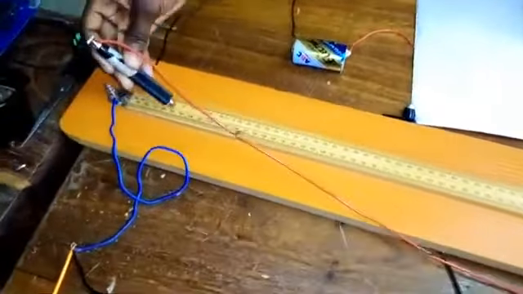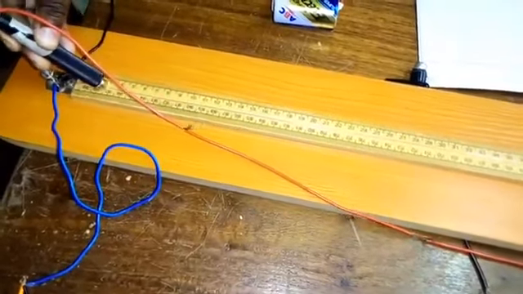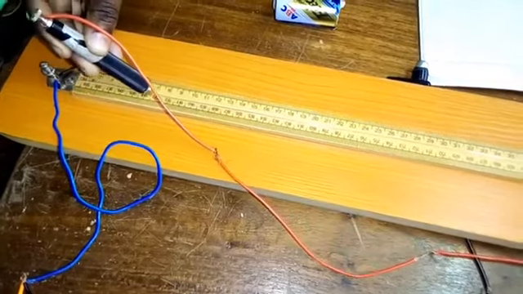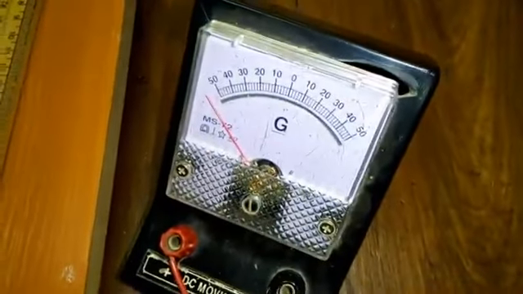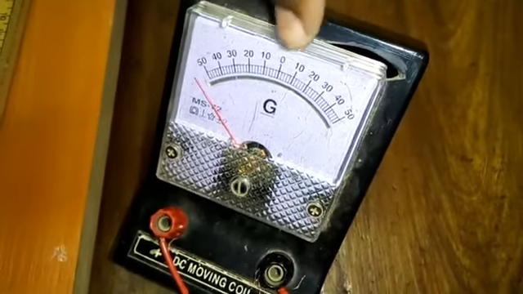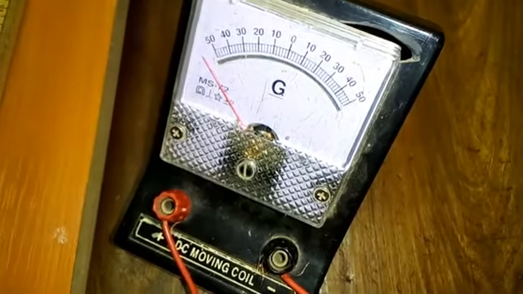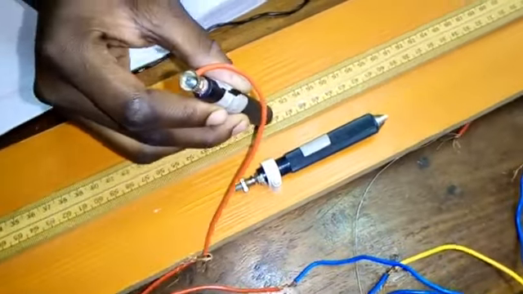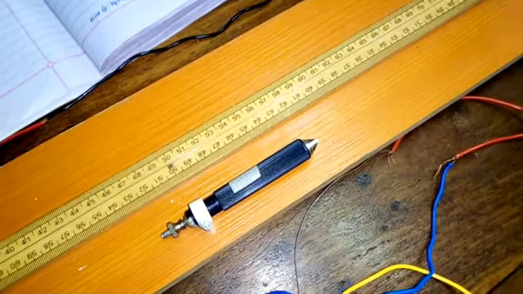So you go gently. Here is our galvanometer. You go gently, finding the balancing length. The balanced length will show us at a place where our G, this arrow, points to 0. So we go finding our balancing point. Wait, let's start again. Finding our balancing line.